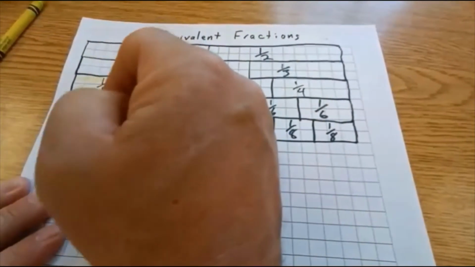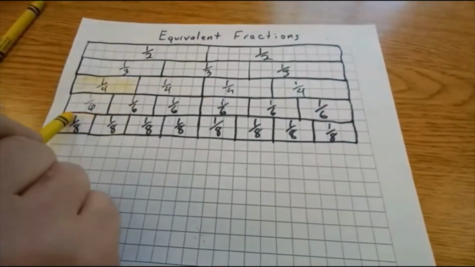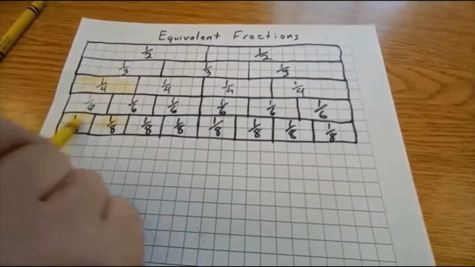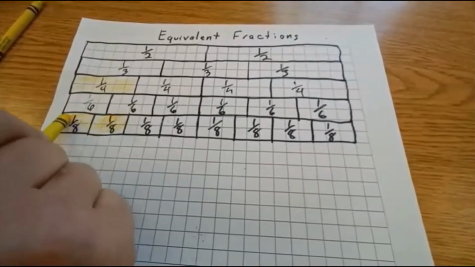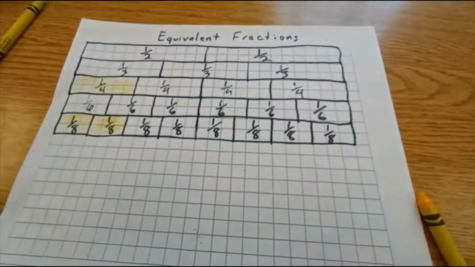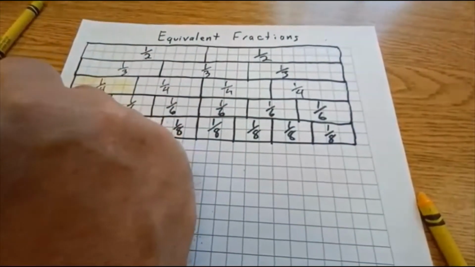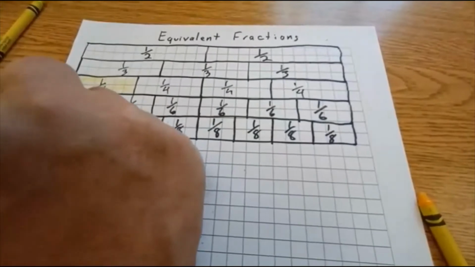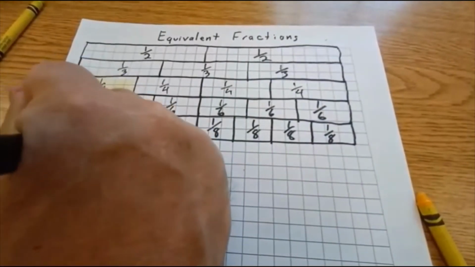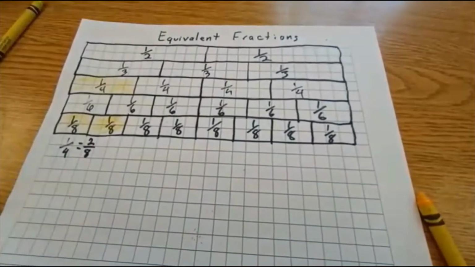If I bring that straight down right here, I'm going to see that 2/8 is equal to 1/4 because they line up exactly. They go exactly the same distance. So I'm going to write that comparison down. So 1/4 is equal to 2/8. That's the first one we're going to do.